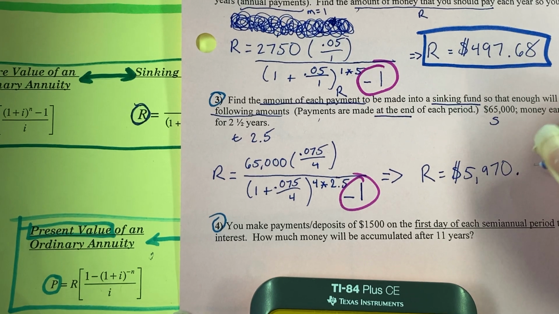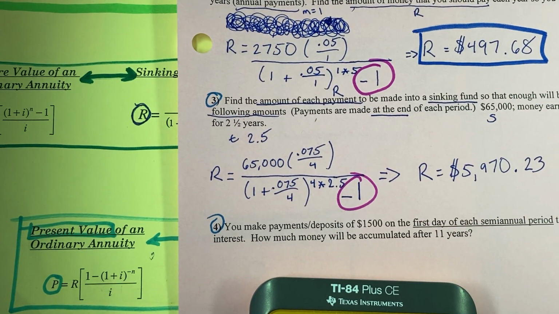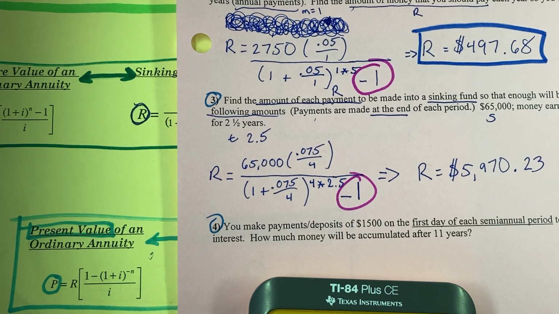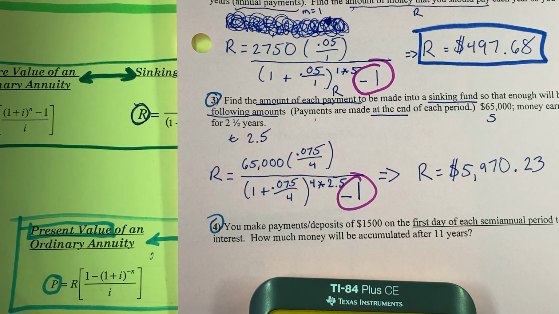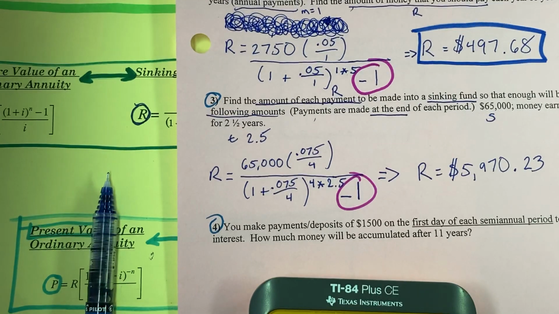$5,970 and how many cents? 23. So don't forget your rounding rules. That was an issue for some of us on that first quiz. Look at the third digit. If it's a 5 or more, like a 9, that's enough to bump up the one cent place, or the hundredths place in your decimal.